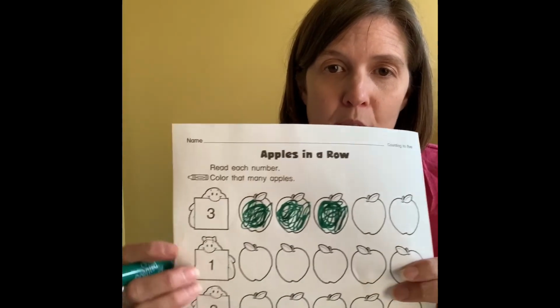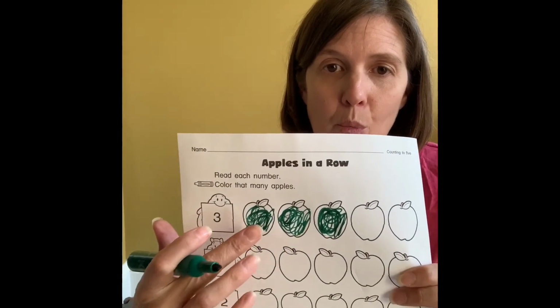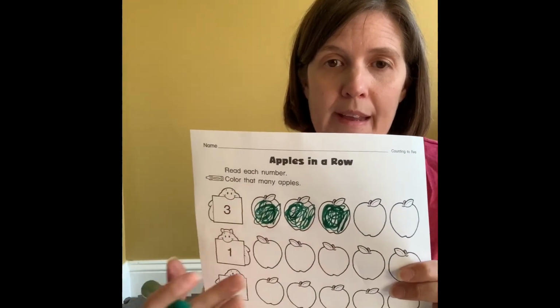1, 2, 3. So if you color 3 apples, it'll look like this. There's the number 3, and you color 1, 2, 3 apples.